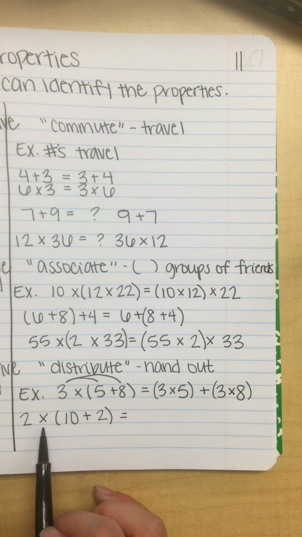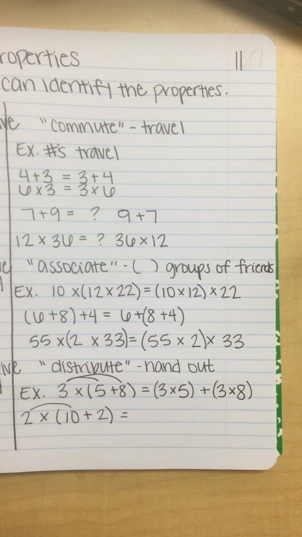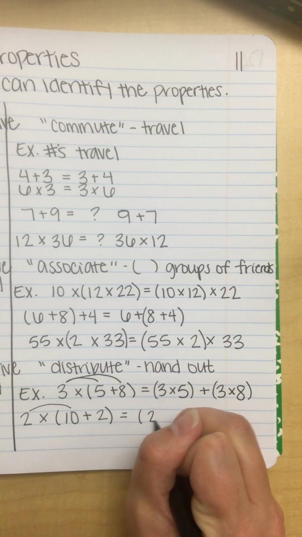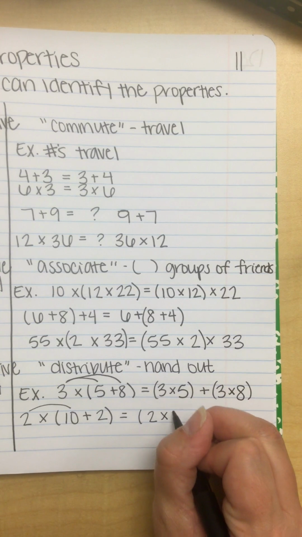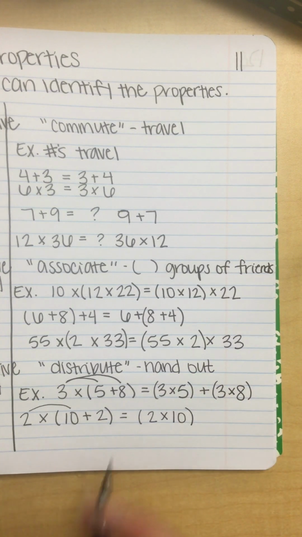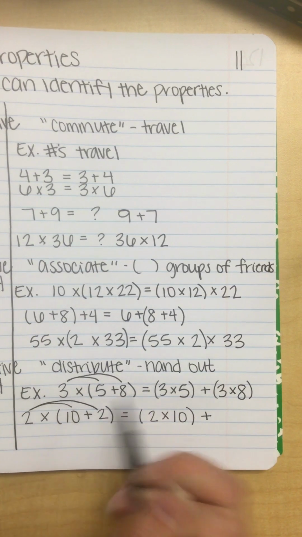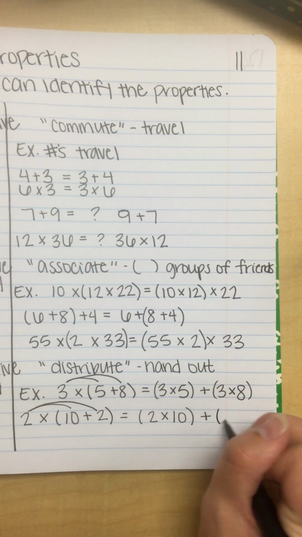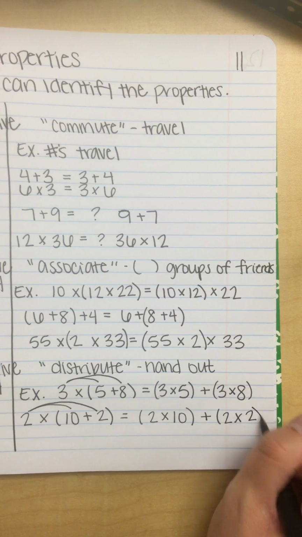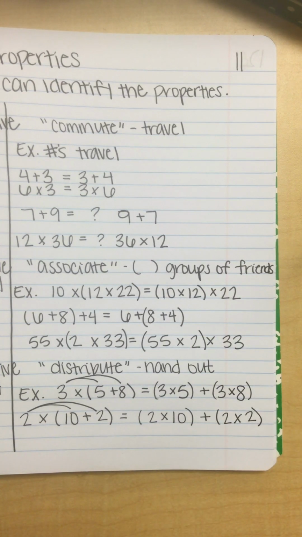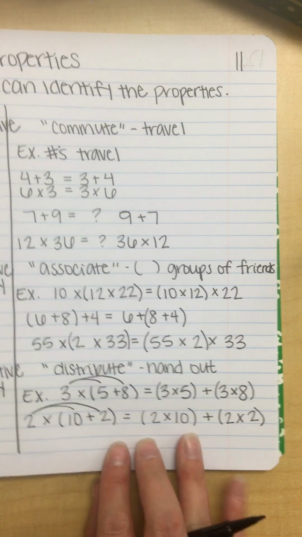The 2 and the times. We're going to hand it to the 10 first. So on this side, you could put 2 times, we're giving it to the 10. We're going to put in our plus sign. And then we're also going to hand it over to this other 2. 2 times 2. And that is the distributive property.